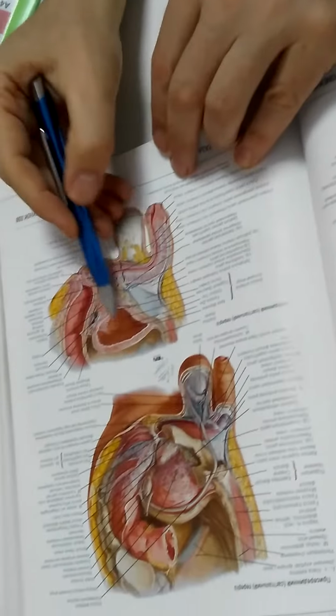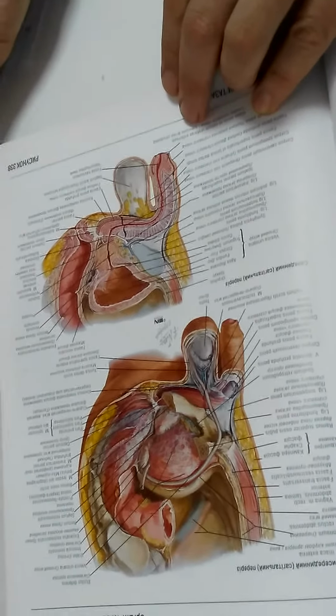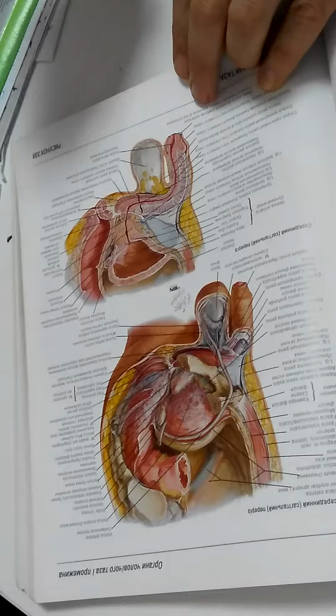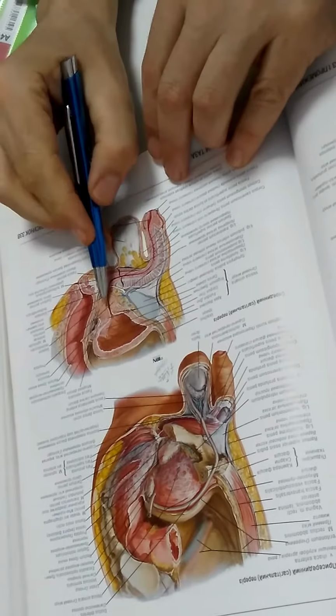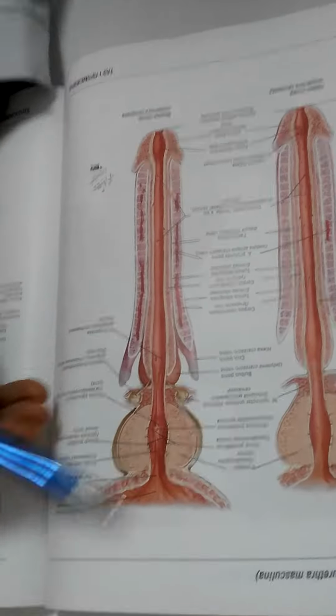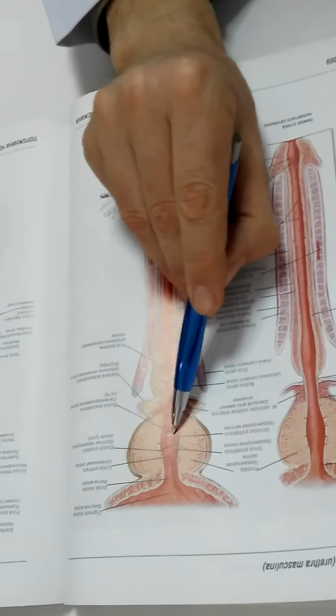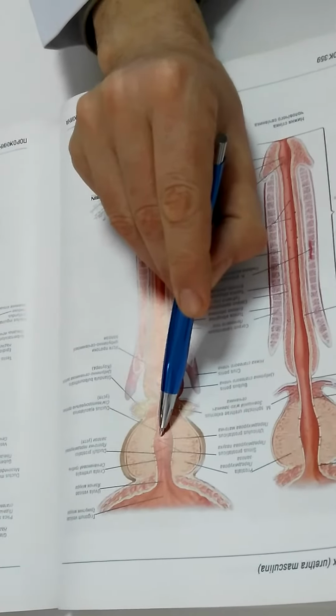The acid of urine is able to destroy spermatozoons. That's why spermatozoons must be protected from the urine by contraction of the muscular part of prostata above the place of opening of ductus ejaculatorius.